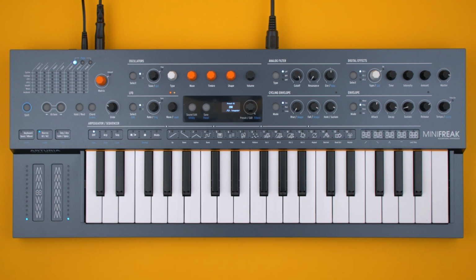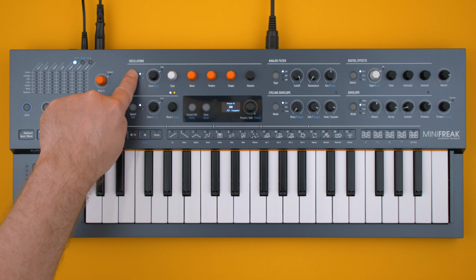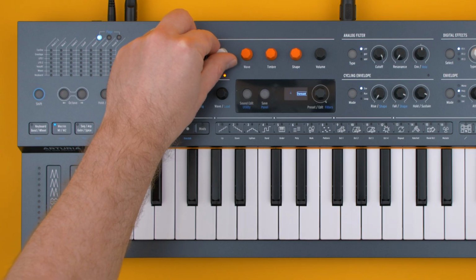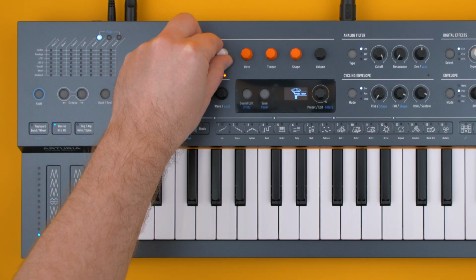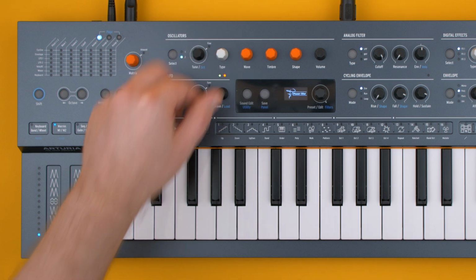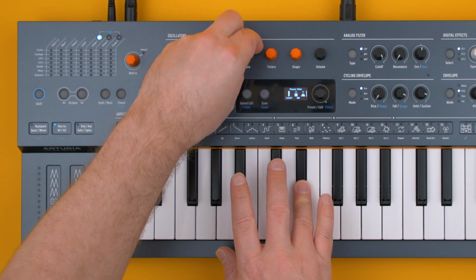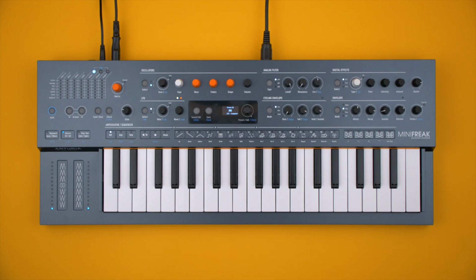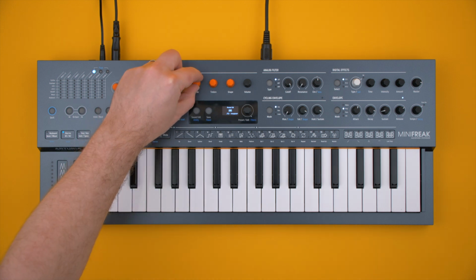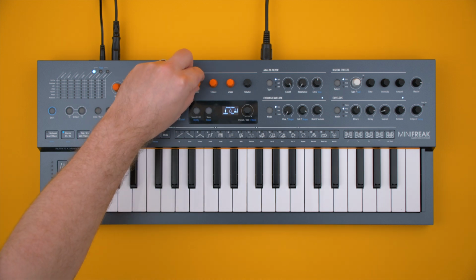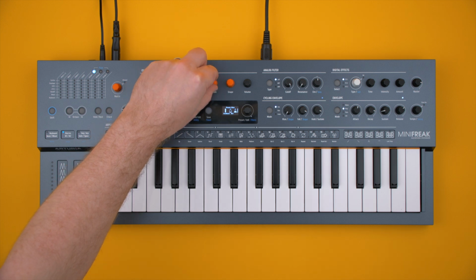So here I've got an initialized patch, and I'm going to switch oscillator 2 to an effect. I'm going to skip over the typical filters since we're already used to hearing those polyphonically, and I'm going to start with the phaser. I'm going to kick off a little MIDI clip here to keep my hands free. And now, like all the algorithms, I've got 3 control parameters, and for the phaser, those are cutoff, feedback, and poles.